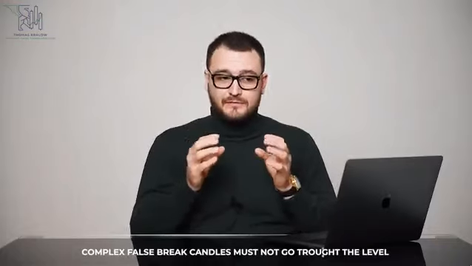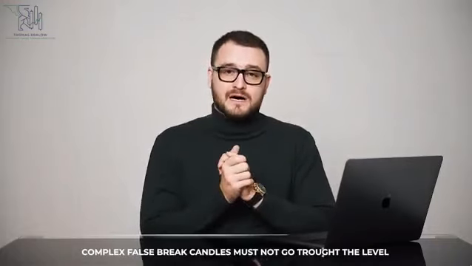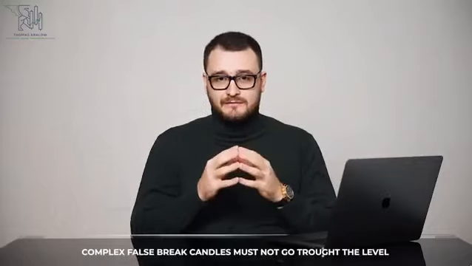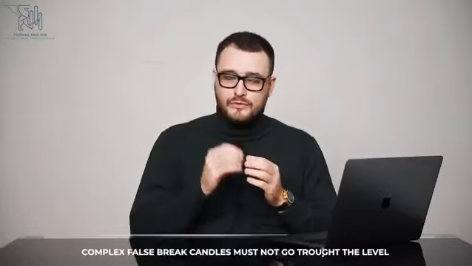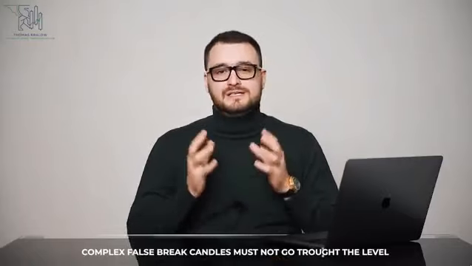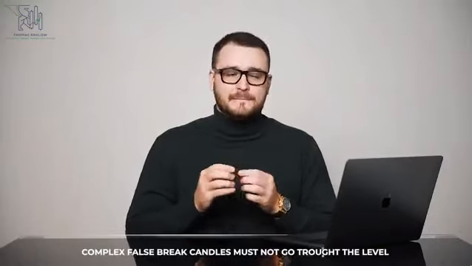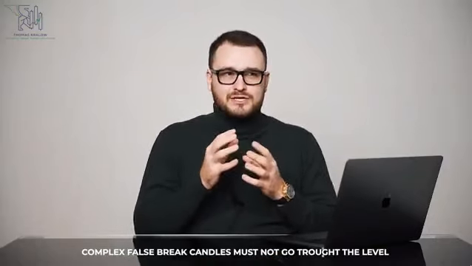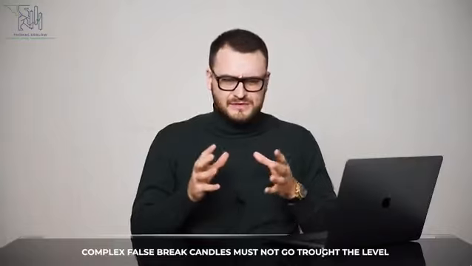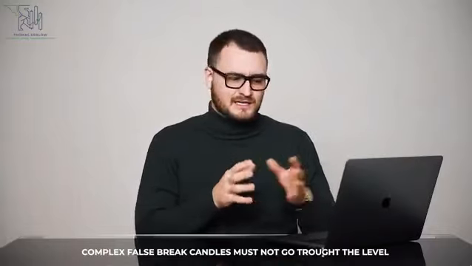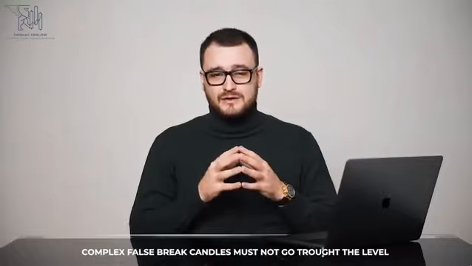Now, one important rule for the consolidation above the level for the complex false break model is that those candles above the level must not pierce the level. They must not go through the level. Touching the level is okay because it is a sign of a limit player. But going through the level, so pretty much creating a false break but from above, so from the other side, is a completely different story, and it can be quite difficult, and it might start looking like the level is turning more into a floating level rather than being a really nice structure for a complex false break.